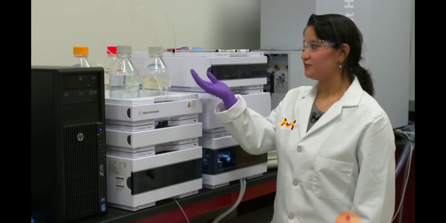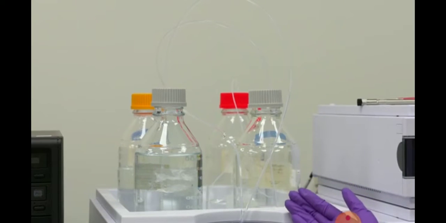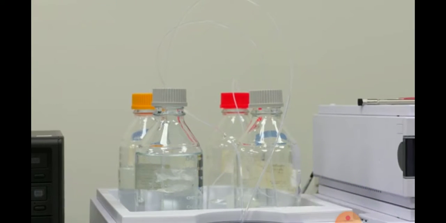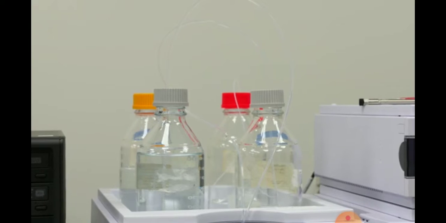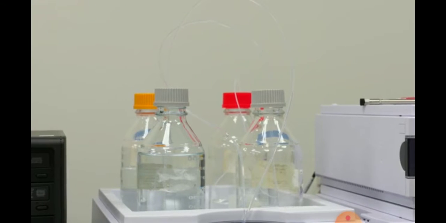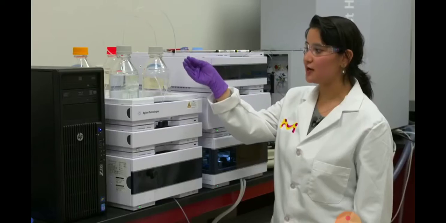Once your mobile phase is filtered, attach it to the appropriate mobile phase tubing line. And make sure your tubing lines are flushed into a waste container so it does not carry any carryovers that can cause contamination to your system.